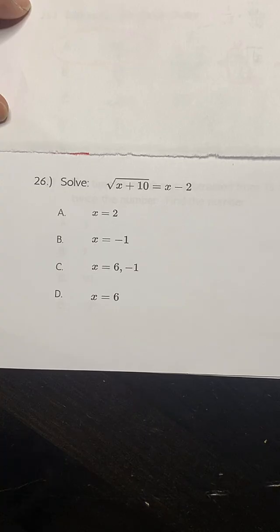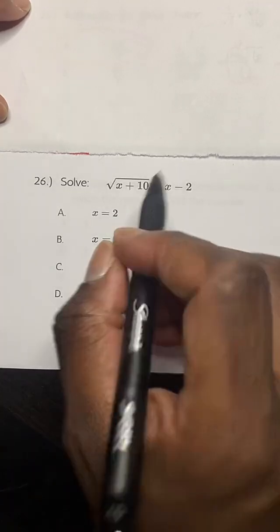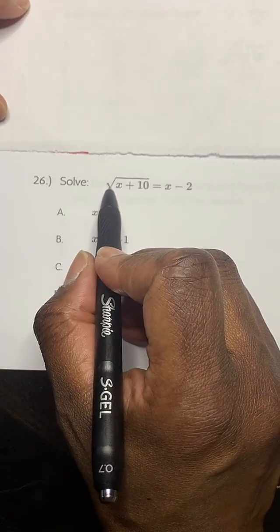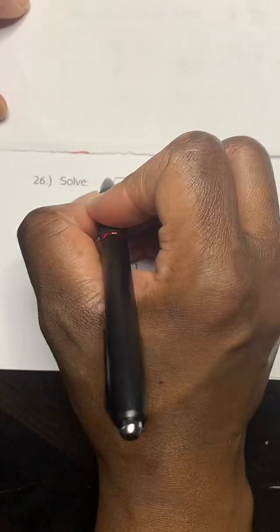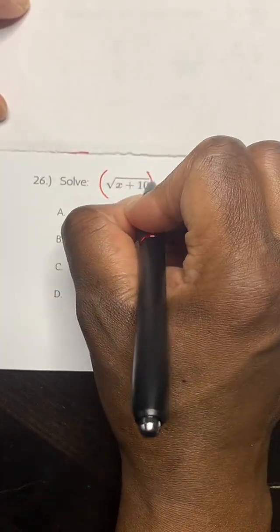Square it, square both sides. Yes, squaring. So the opposite, to get rid of the square root, I have to square it.